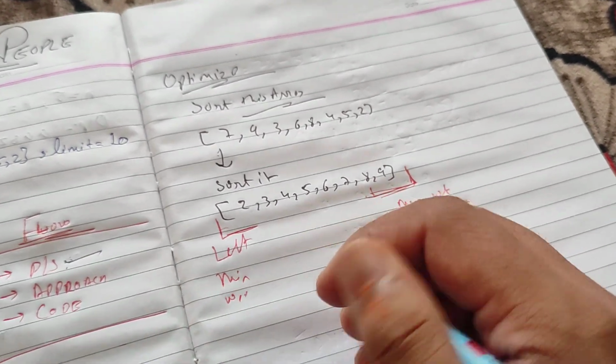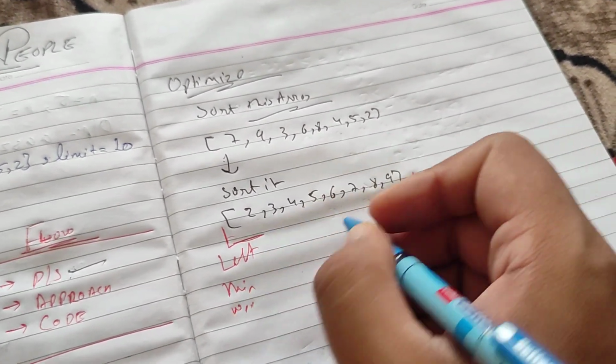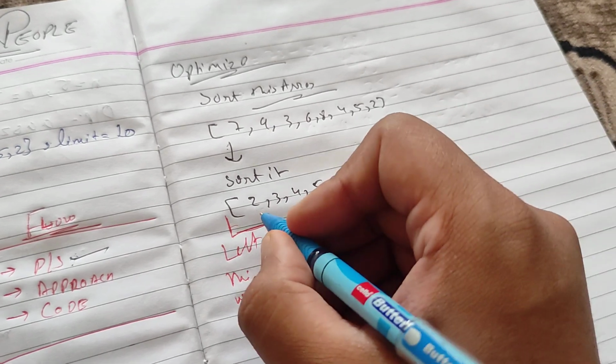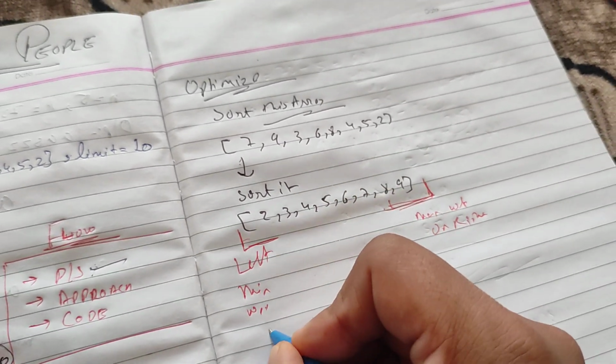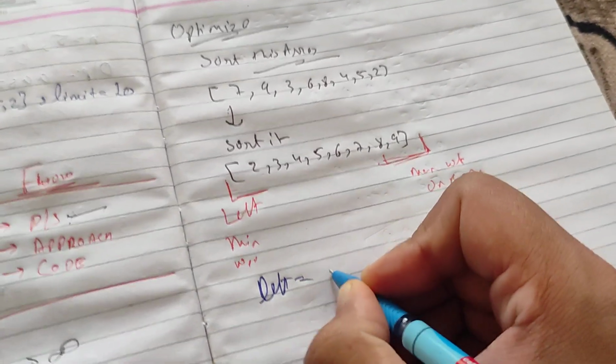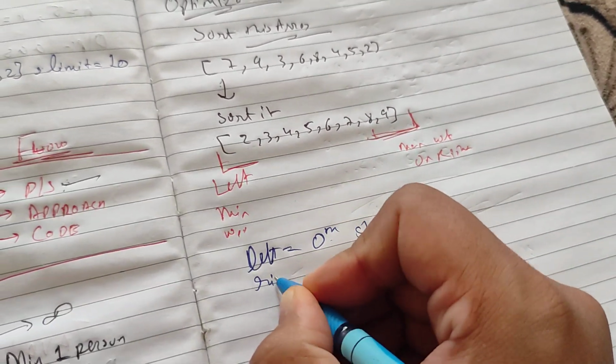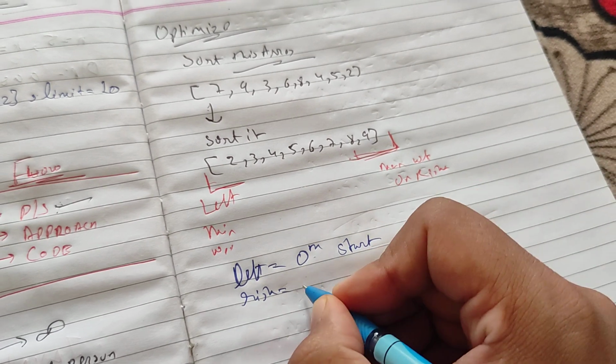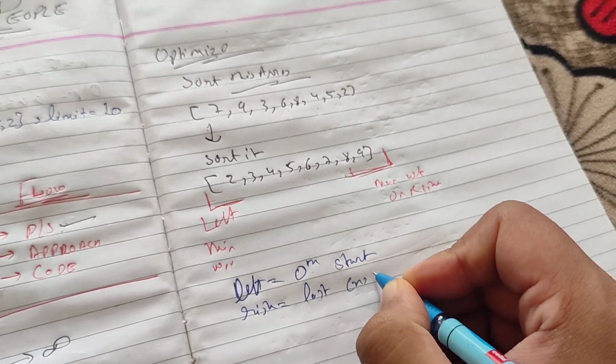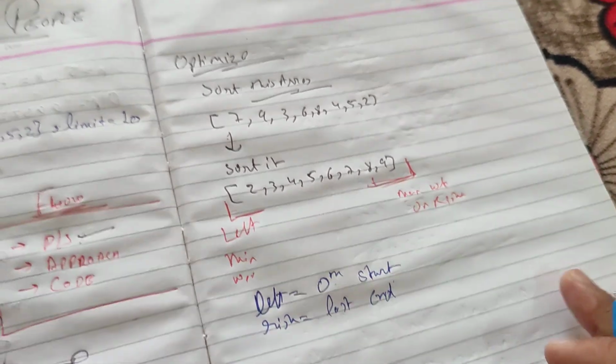Okay, so for that, what I will do, I will use two pointers, left and right. So I will call them left and right, or you can even call them i and j. So my left pointer will start from the 0th index, from the very starting, and my right pointer will start from my last, which is the ending of my array. Okay, so that's how we're gonna do it.